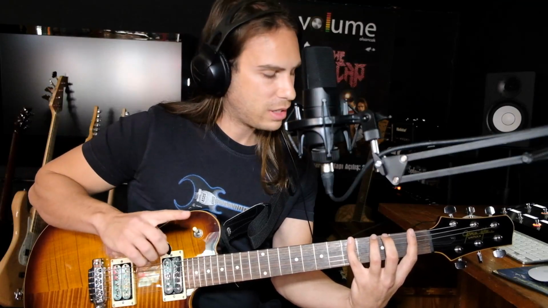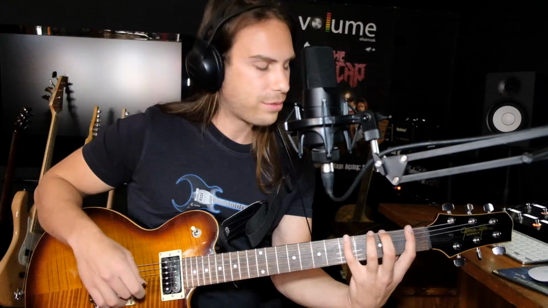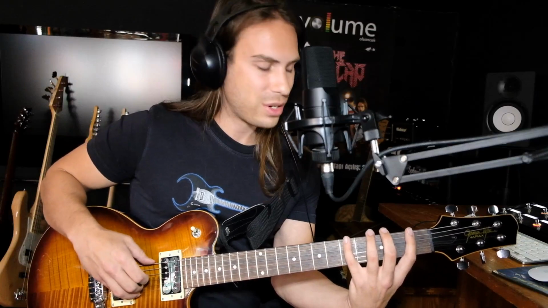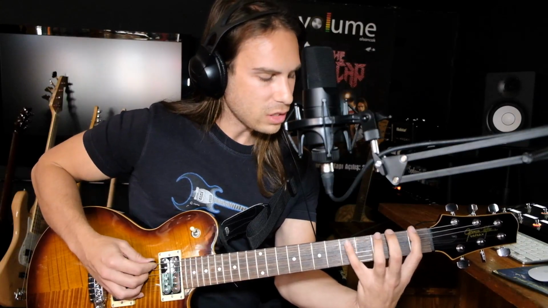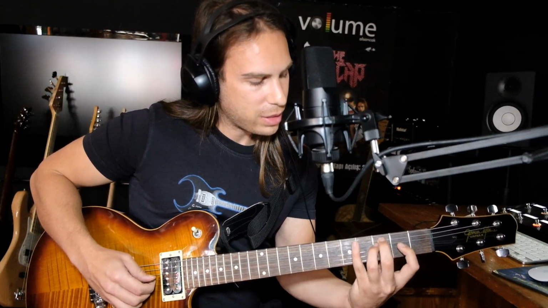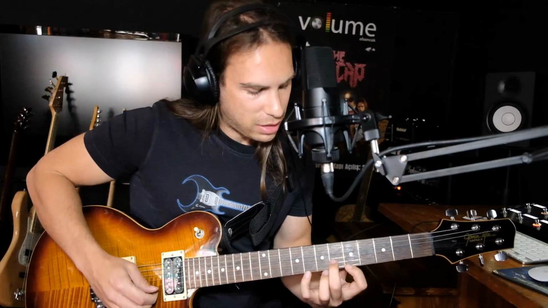I only hit each string once, so if I need to play more than one note on a string, I'll either hammer on, pull off, or slide. So I down pick, hammer on, down pick, down pick, down pick, slide, down pick, down pick.